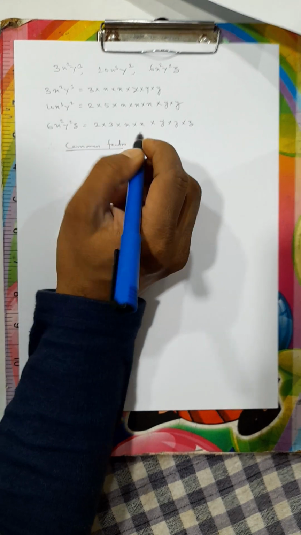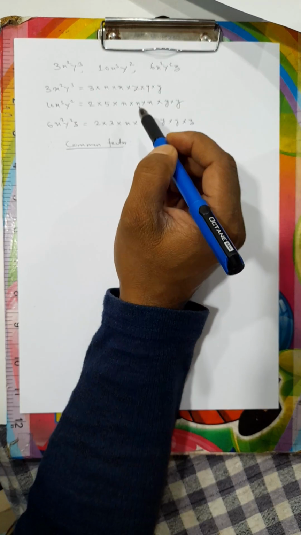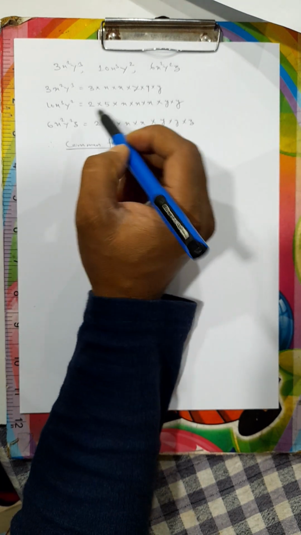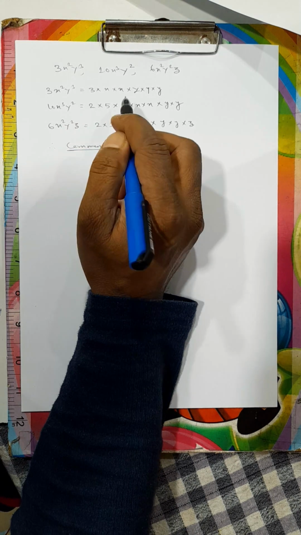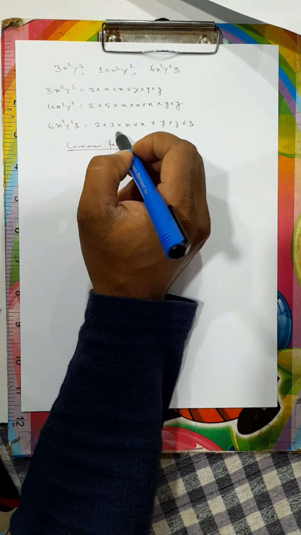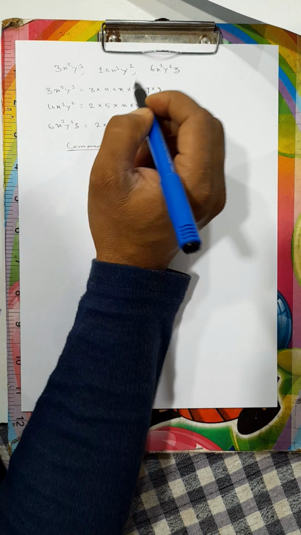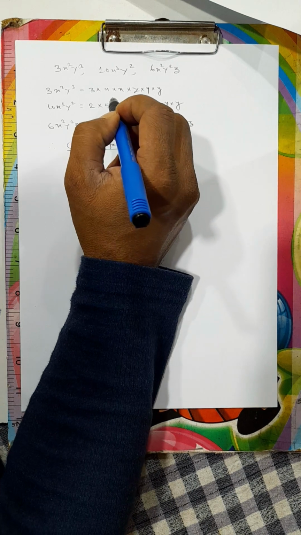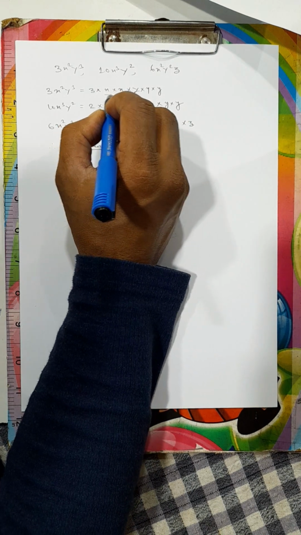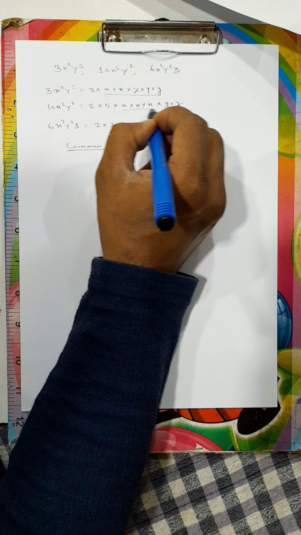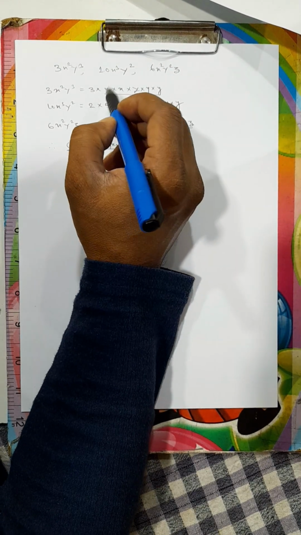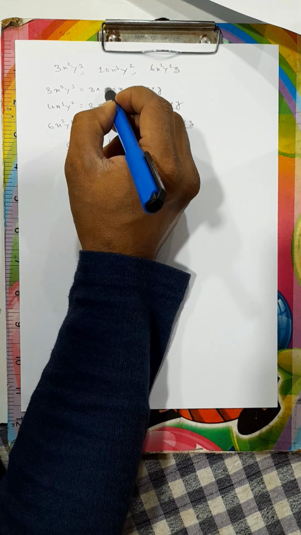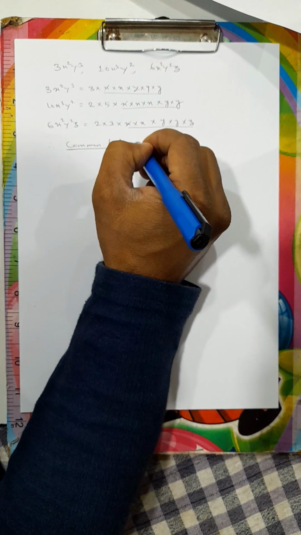Common factors here, you see: 3 is not a common factor, 2 is not a common factor, and even 5 is also not a common factor. So only alphabets remain here, right? Variable terms. So is x a common factor here? This x is a common factor.